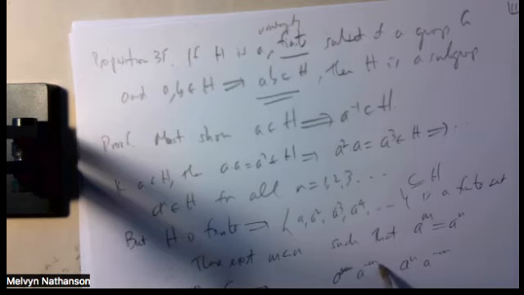This is A to the m times A to the minus m, which is the identity, and this is A to the n minus m. And n minus m is at least 1.